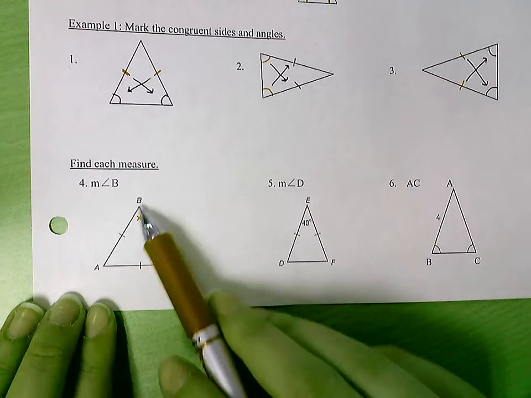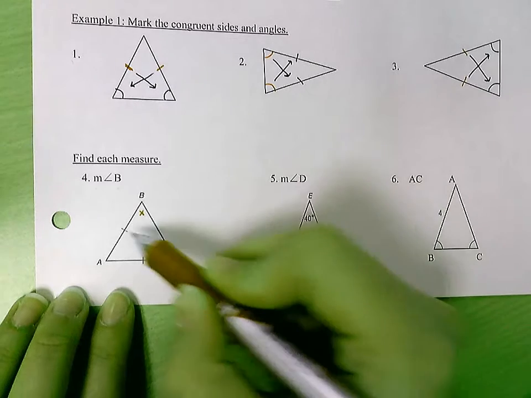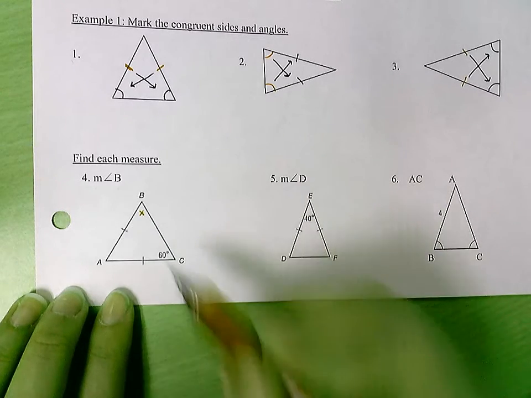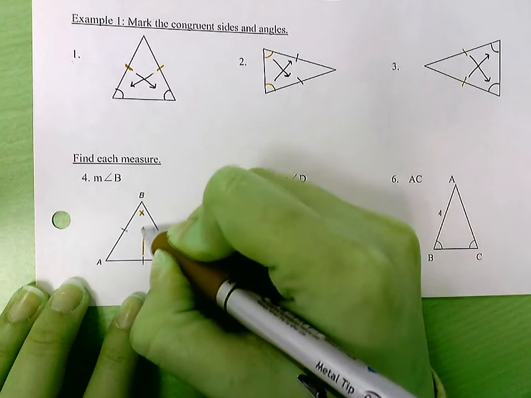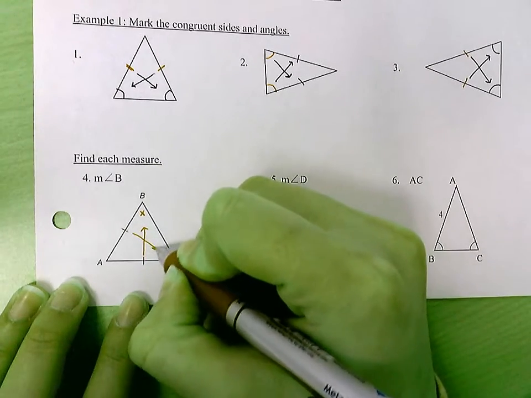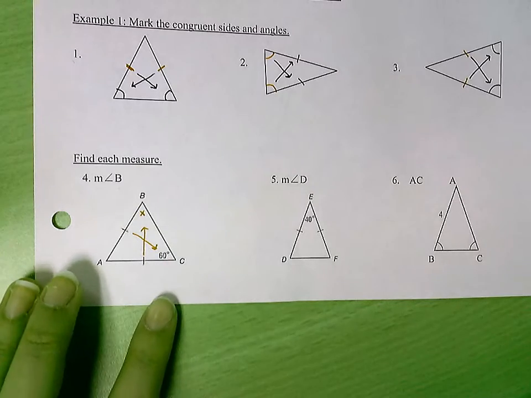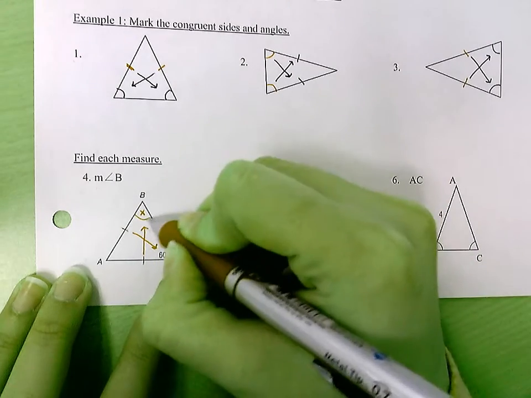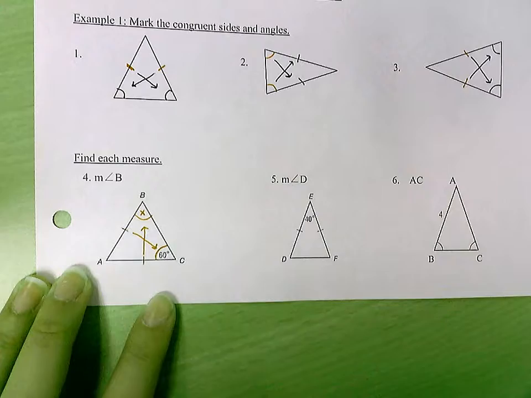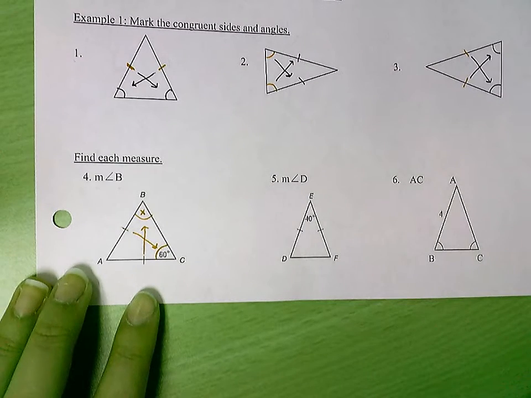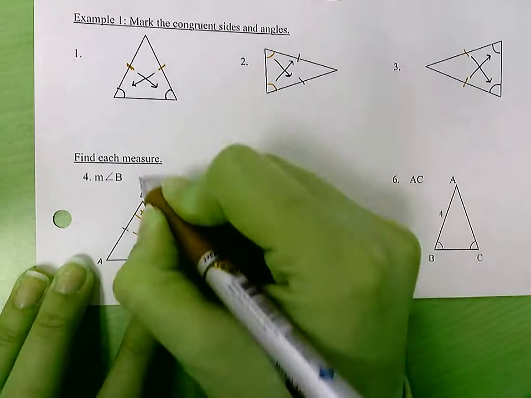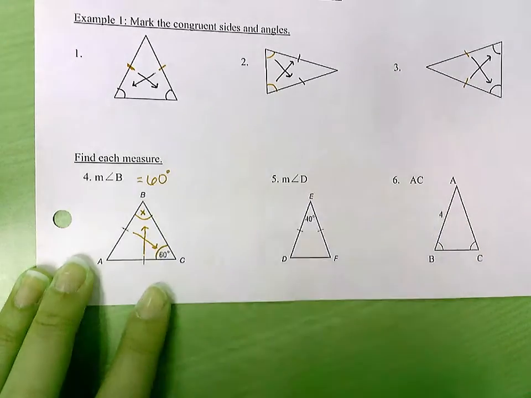In this triangle ABC, I know sides AB and AC are congruent. Since I know that, I know these opposite angles are also congruent. So since angle C is congruent to angle B, it would have to be 60 degrees.